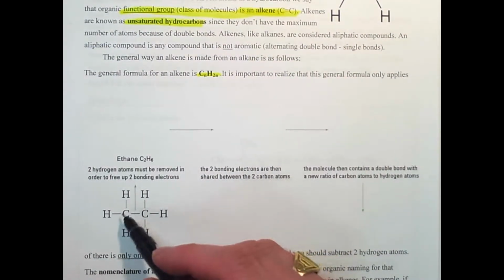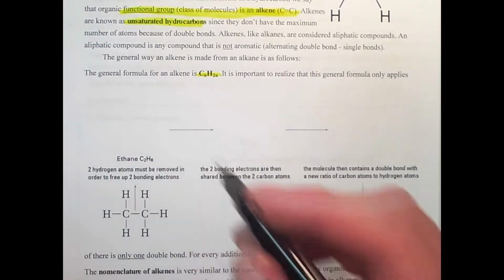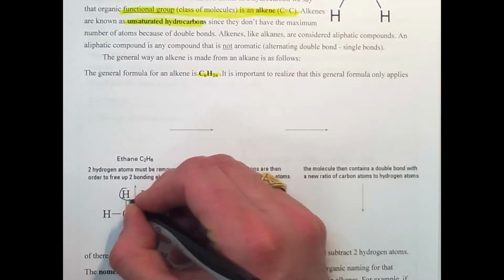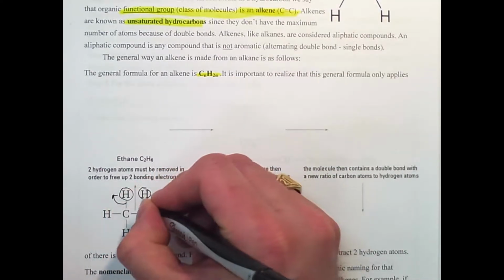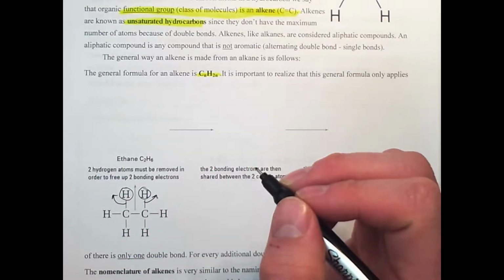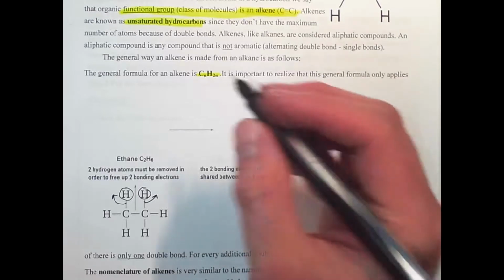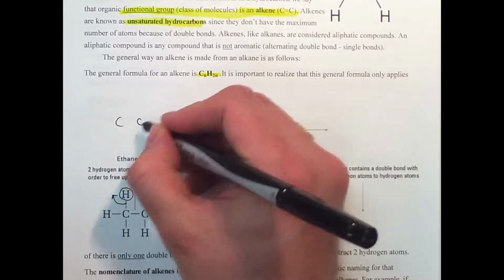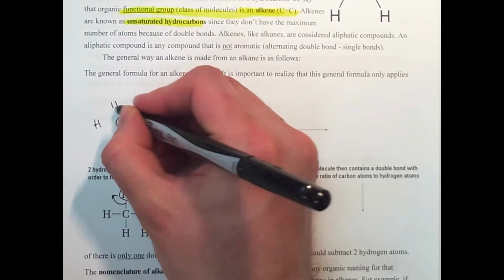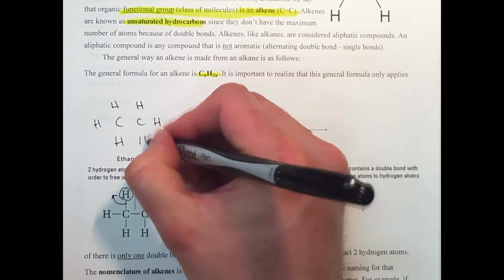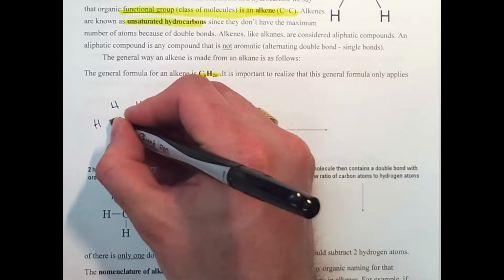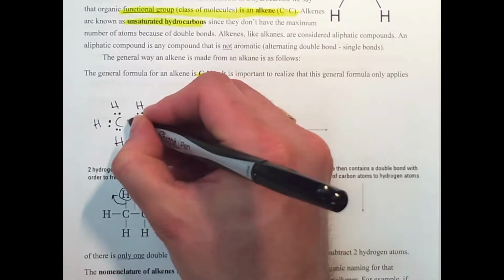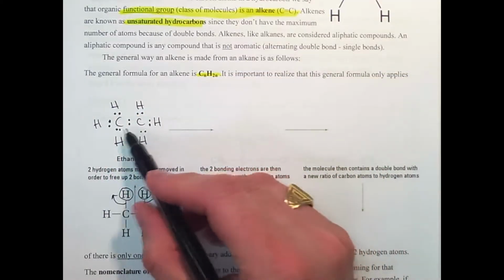So here is ethane, C2H6. So what needs to happen is two of these hydrogens need to take one of their electrons and leave. And we can represent this. Let's just draw it out for a second. We can represent this with just dots rather than bonds. So this is exactly the same drawing as below. It's just we're showing dots to represent the lines.